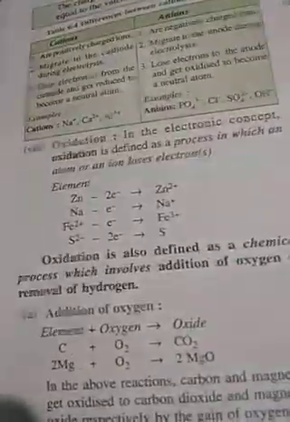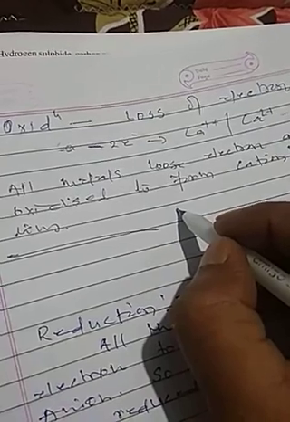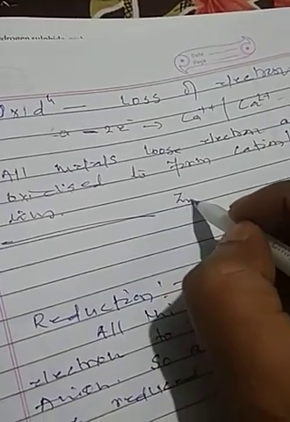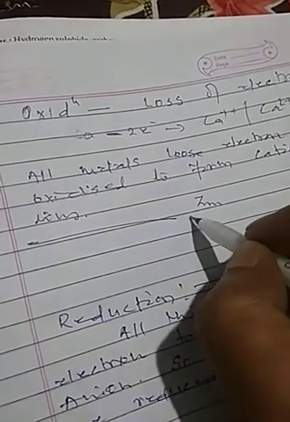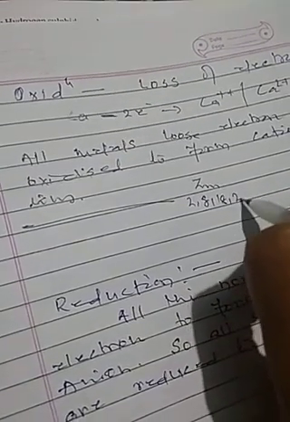zinc. If you remember zinc, what is the atomic number of zinc? It is 30. So what will be the configuration of zinc? 2, 8, 18, 2.